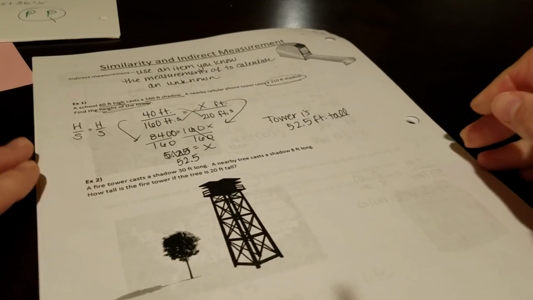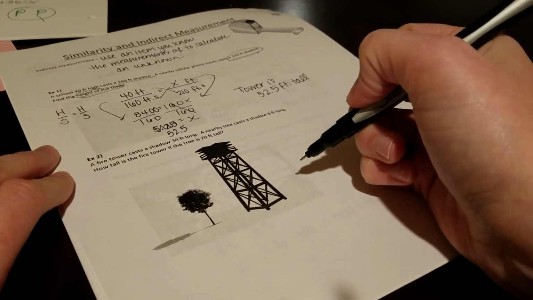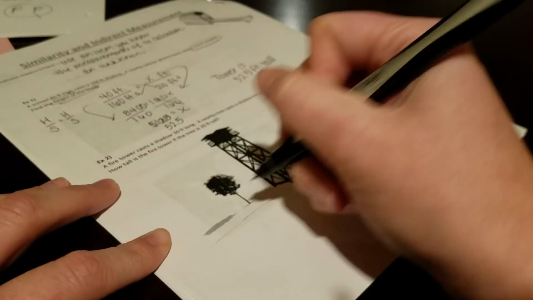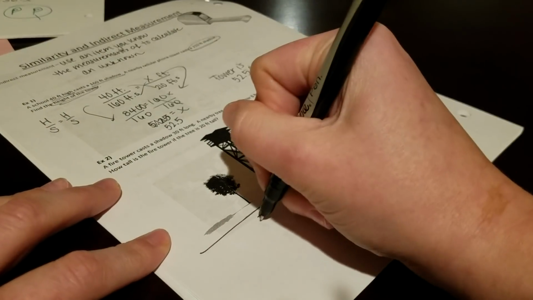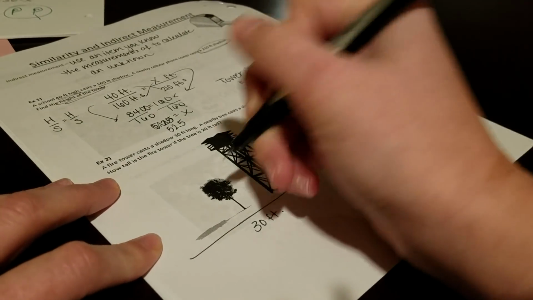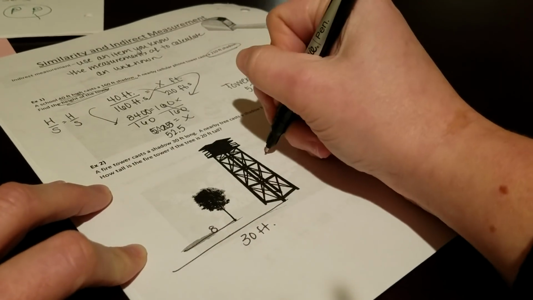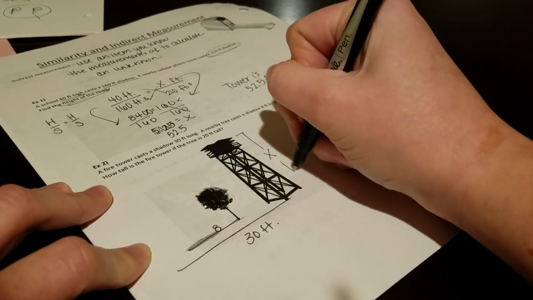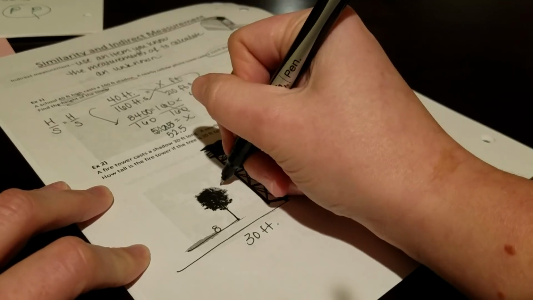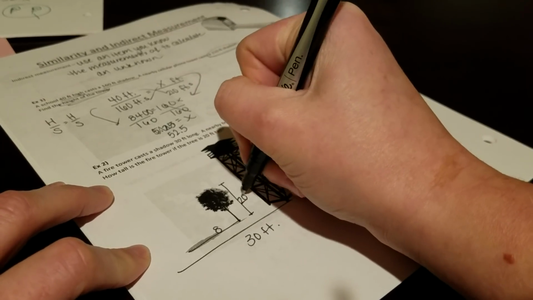And the next one, a fire tower casts a shadow 30 feet long. So here's your picture of this, 30 feet long. A nearby tree casts a shadow that's 8 feet long. How tall is the fire tower? Here is x. If the tree is 20 feet tall.